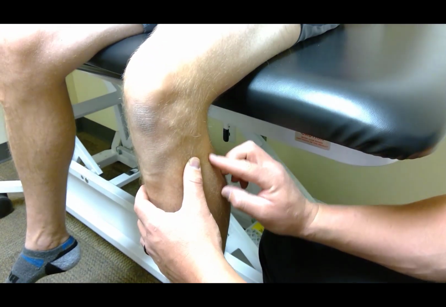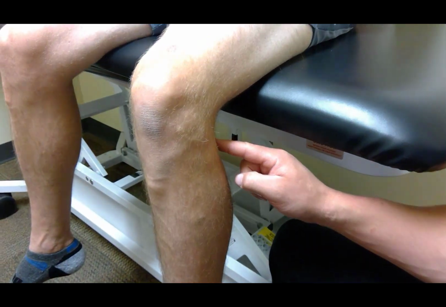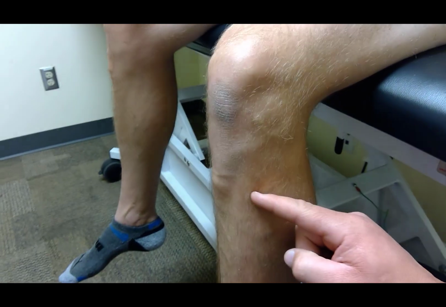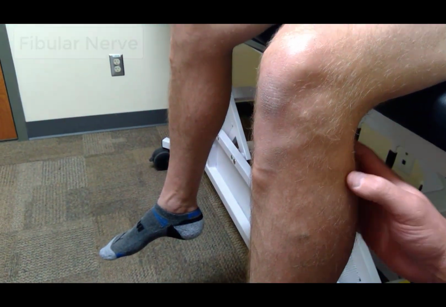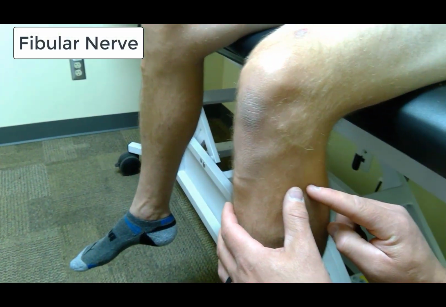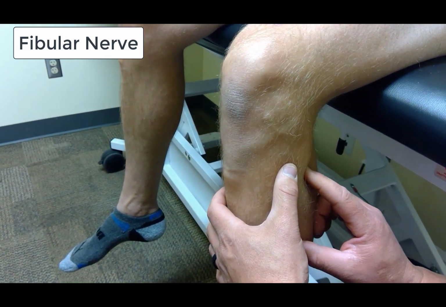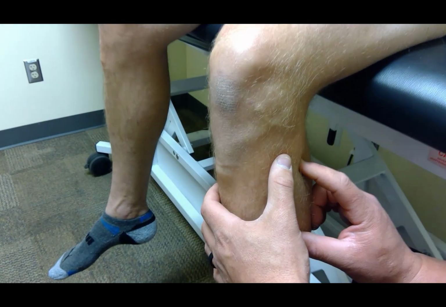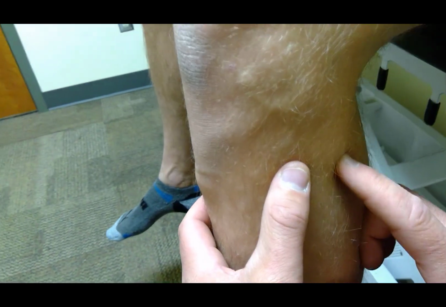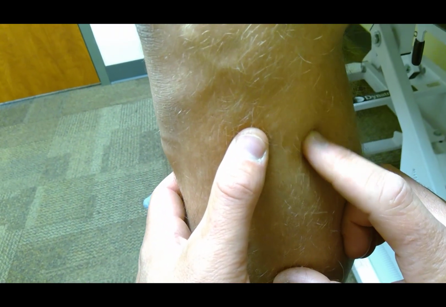So just below the fibular head, right here, coursing from the back of the knee toward the anterior leg, is the fibular nerve. So if you found the fibular head right here, go ahead and come under the fibular head, and you can actually see that nerve flipping right there underneath my finger. That's the fibular nerve as it crosses the fibular head right there. Okay.